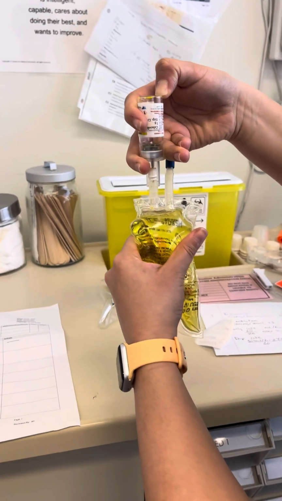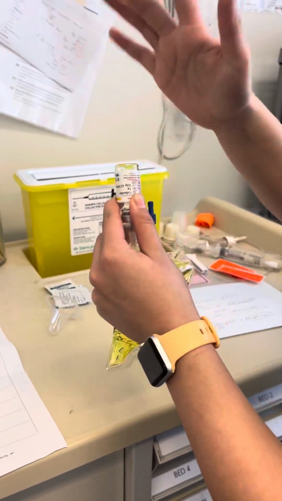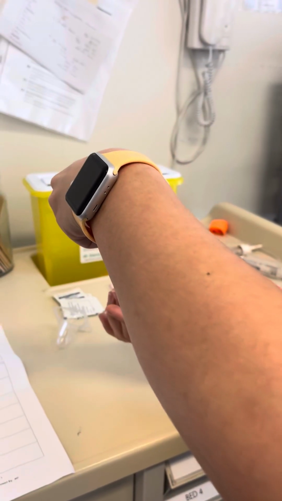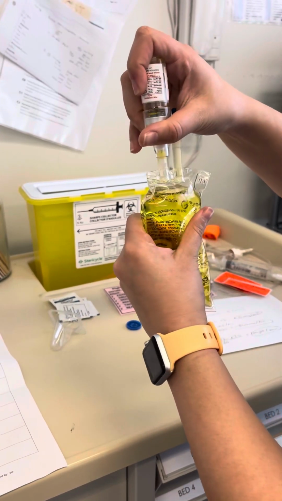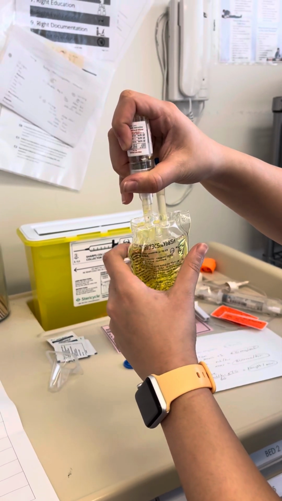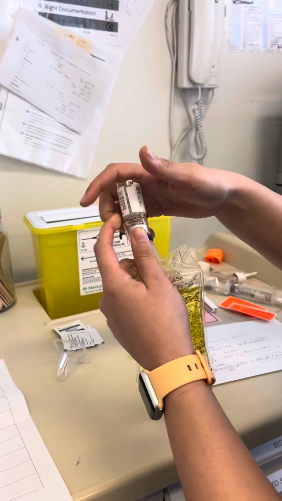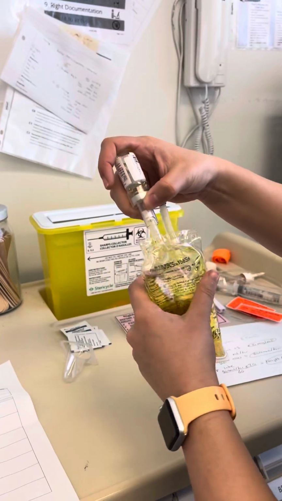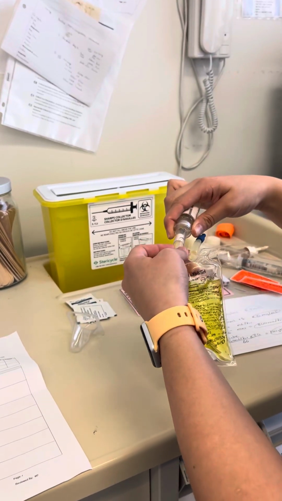I'm gonna make sure I try to get all of the medication in there. Okay, that's good enough. So we're gonna take this off.